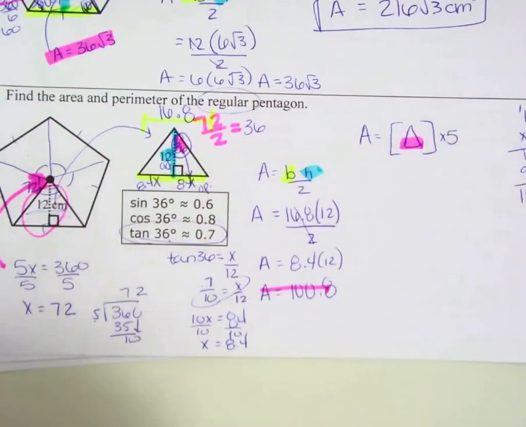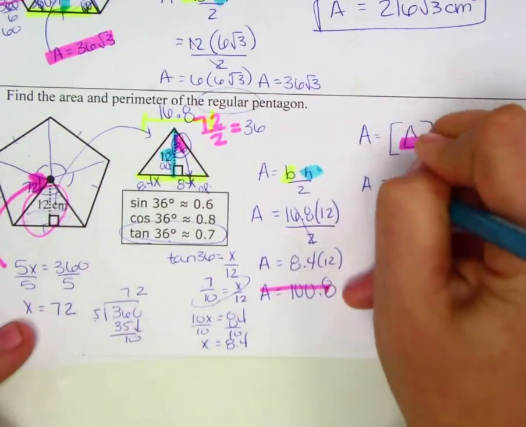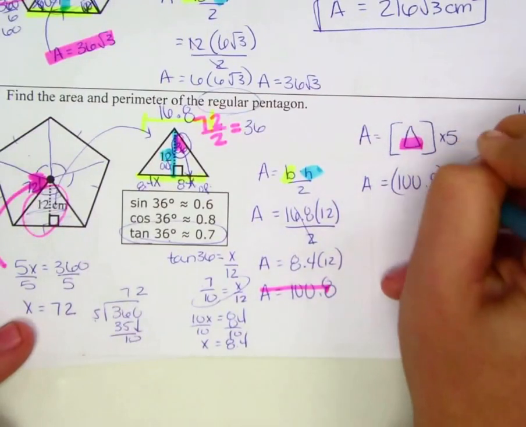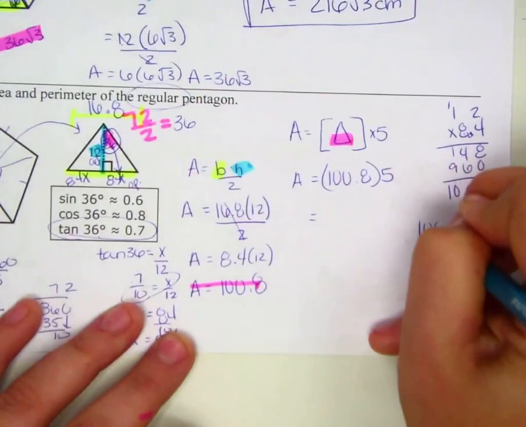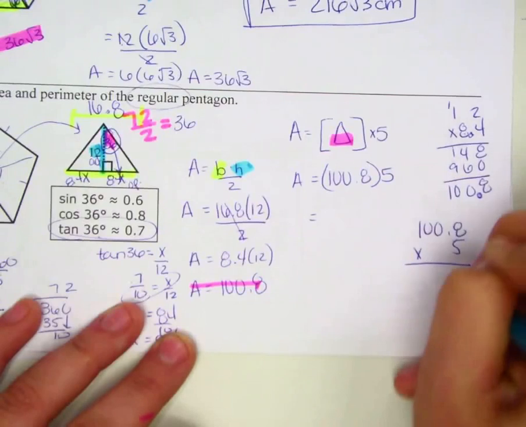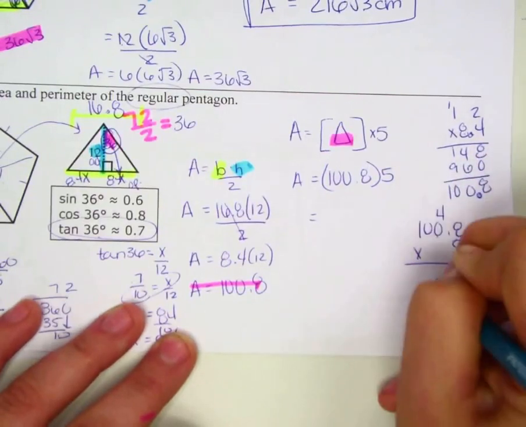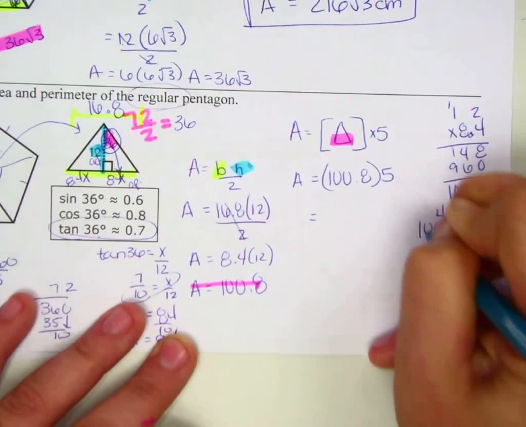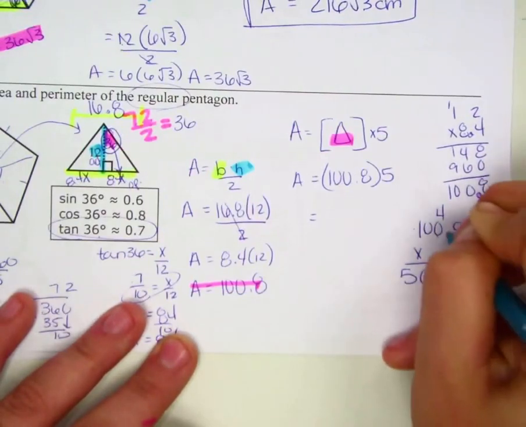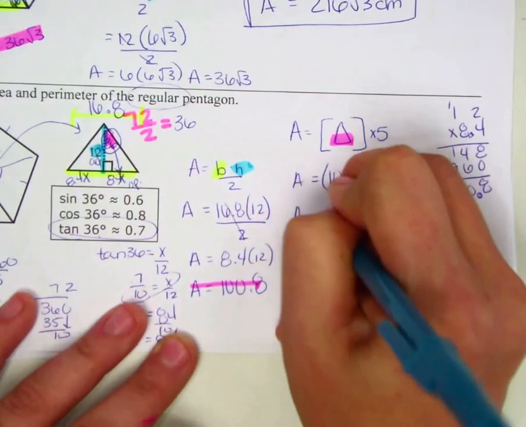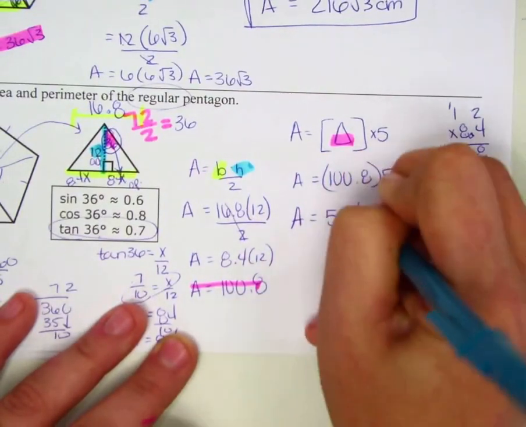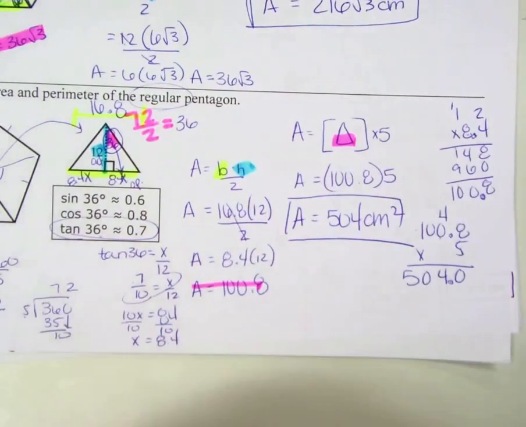So we're going to take the area of the entire triangle and we're going to multiply it by 5. One more time, scratch work. 5 times 8 is 40. 0, carry the 4. 0, 5. Move the decimal place over 1. The area of this regular pentagon is 504 centimeters squared. Go back, rewind if you need to check and understand this problem a little better.